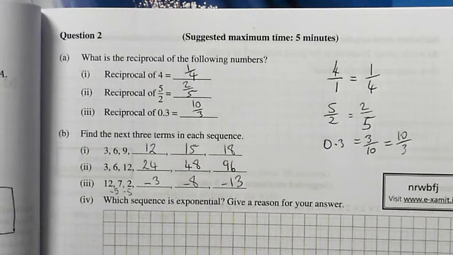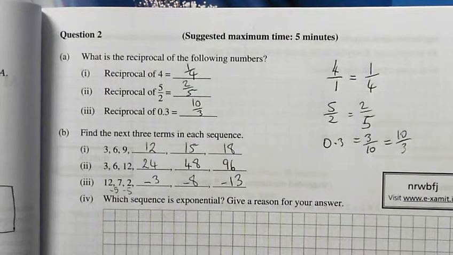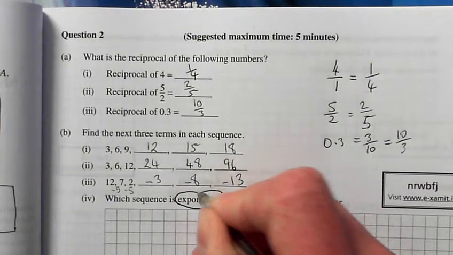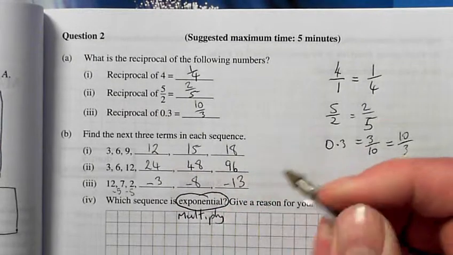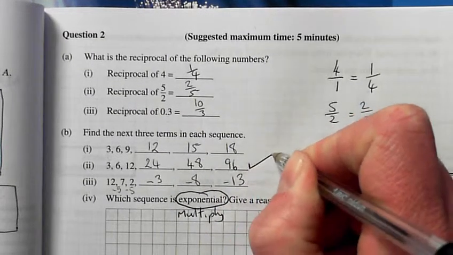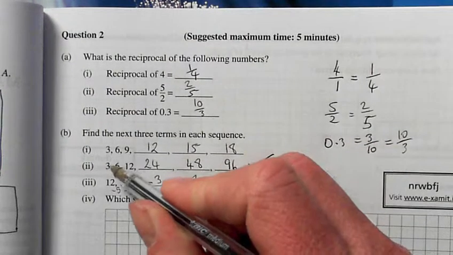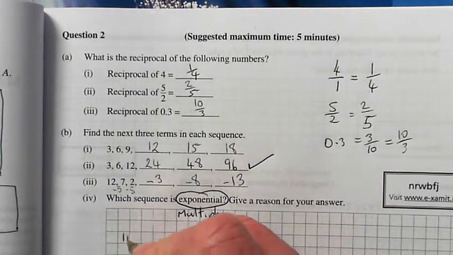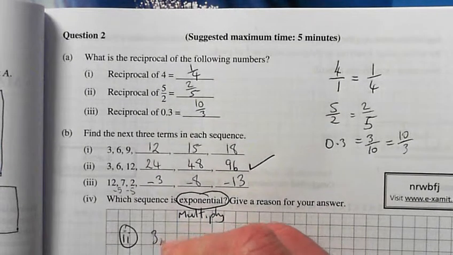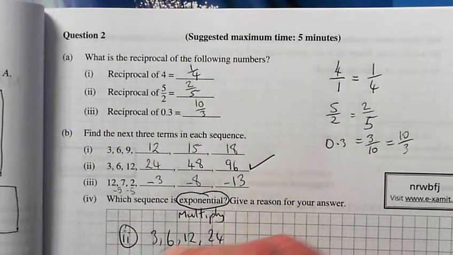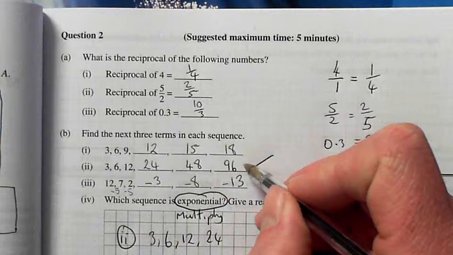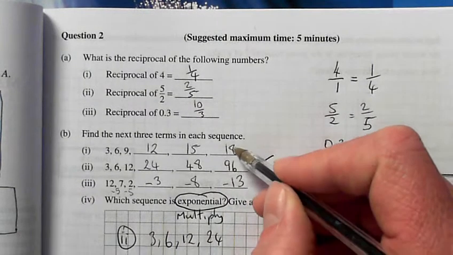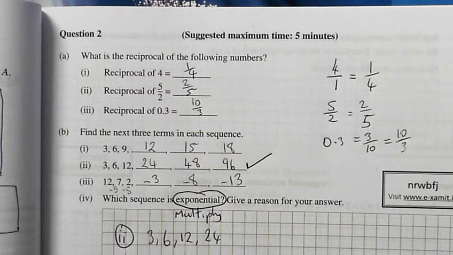Which sequence is exponential? Give a reason for your answer. Exponential means which one is the one where you multiply to get your next one. The second one, isn't it? Because you multiply by 2. 3, 6, 12, 24. You multiply by 2 to get the next term. All the other ones you're adding, so they're called linear.